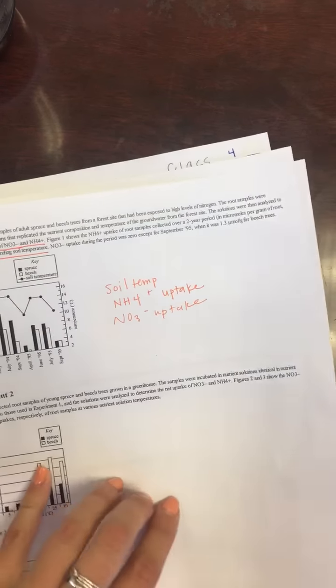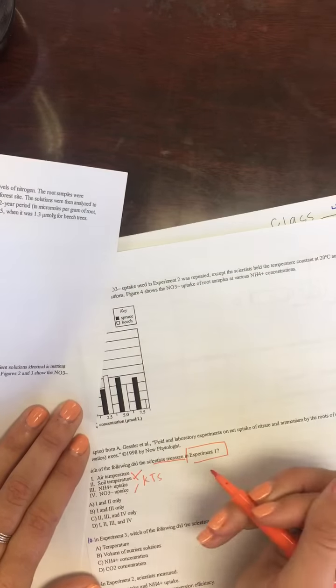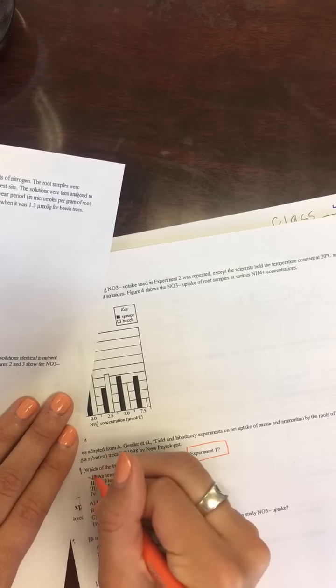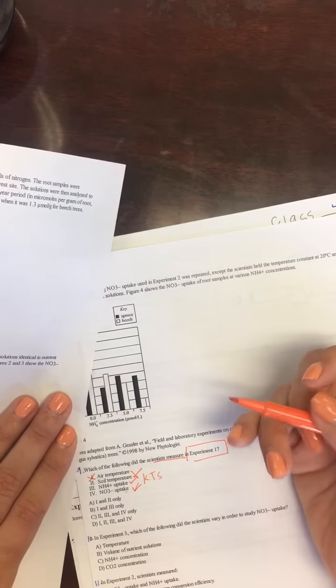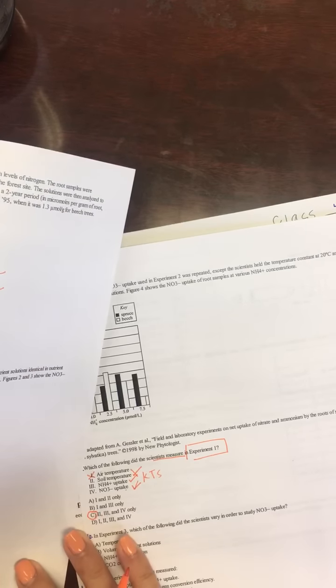And now I'm going to go back to page 7 where my answers are, and I'm going to match these key terms. So soil temperature, yep. NH4 uptake, yep. NO3 minus uptake, yep. Air temperature, no. So it looks like they did 2, 3, and 4 only. So my answer to number 9 is C.